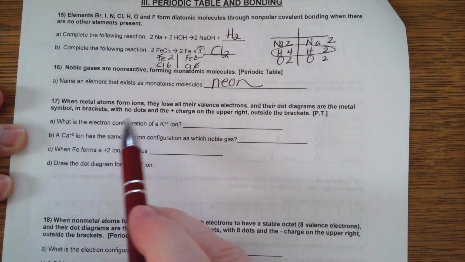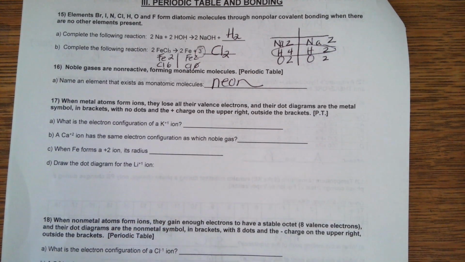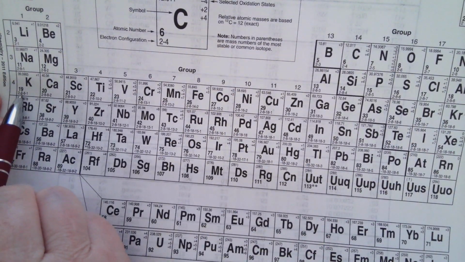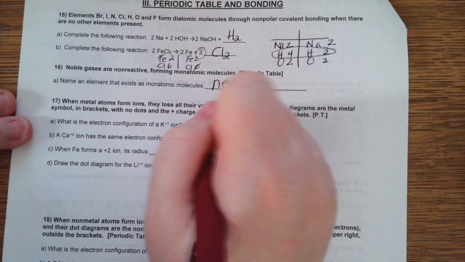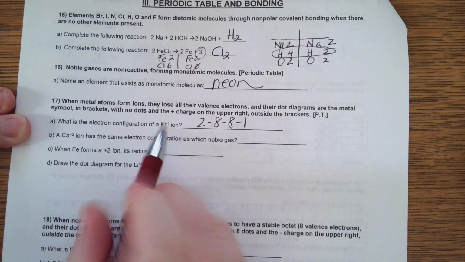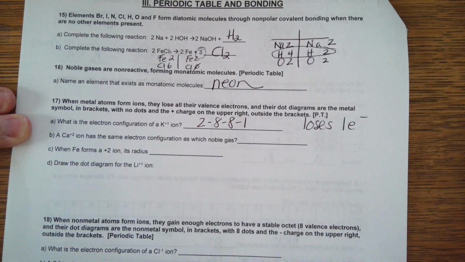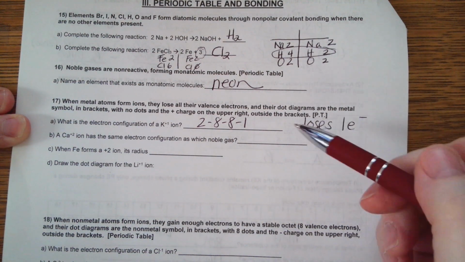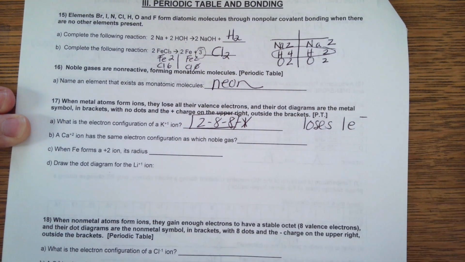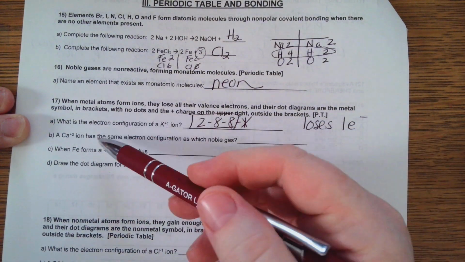Now, what is the electron configuration of a K+1 ion? So first, let's figure out the electron configuration of K, which is 2-8-8-1. Now, if it's K+1, that means it loses 1 electron. Which electron is it going to lose? Its valence electron. So this one is gone. So this is what's left, and that's the electron configuration of the K+1 ion.